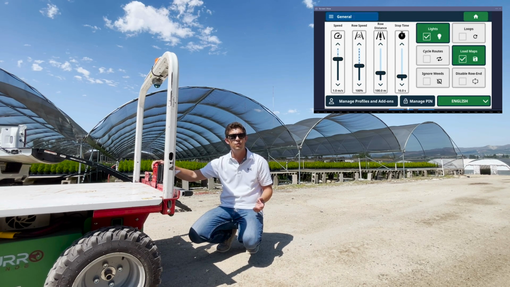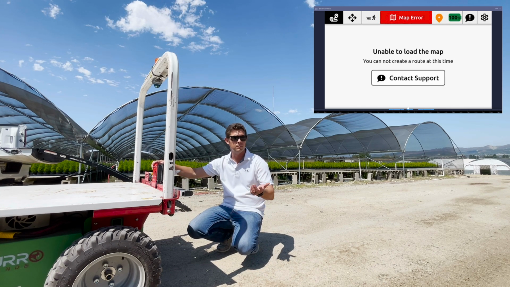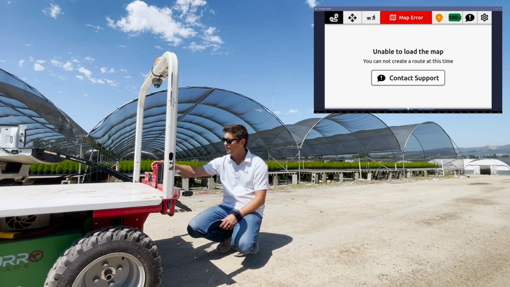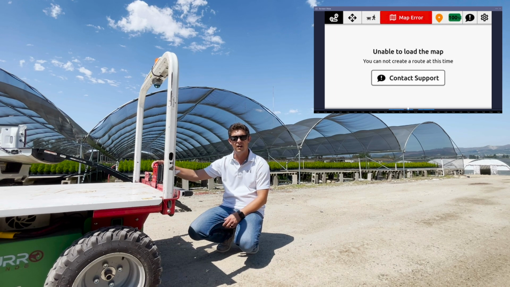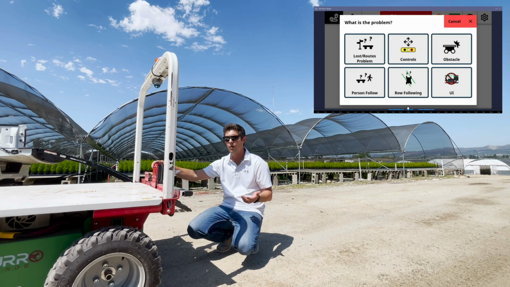There will be times where you're going to throw something at Burrow that it's never seen, or Burrow might misbehave at some point. In that case, there's a way for the user to report that issue for our team to be able to improve on. So just a reminder, this thing has cell on board.